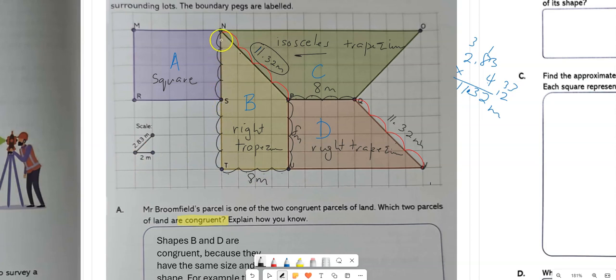So all of the long side would be 16 meters. Okay, 16 meters. So let's see if this is the same thing. 1, 2, 3, 4, 5, 6, 7, 8. Okay, so this is 16 meters as well. So it is the same size and shape. The dimensions for both B and D would be the same.